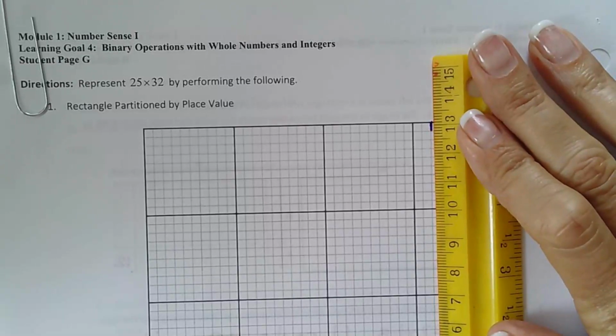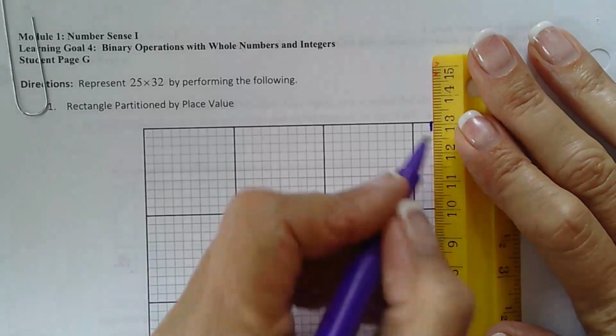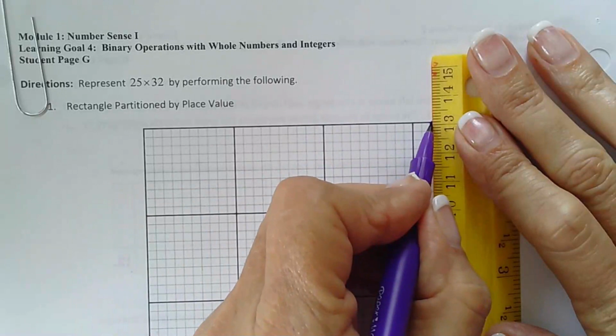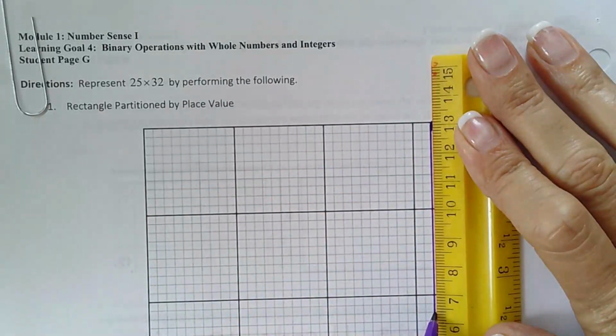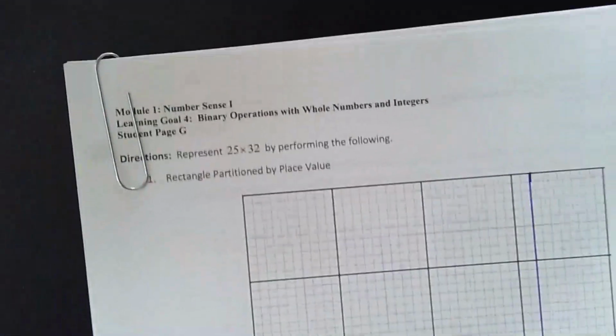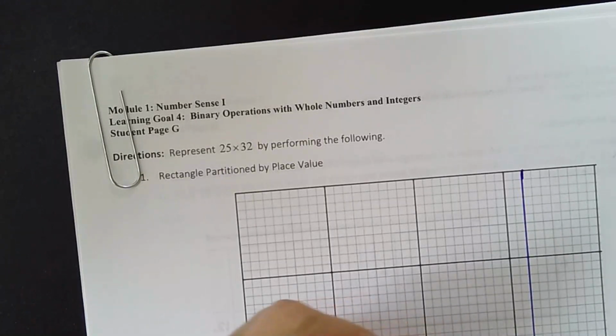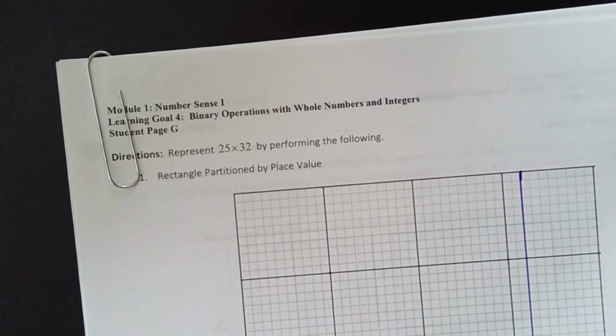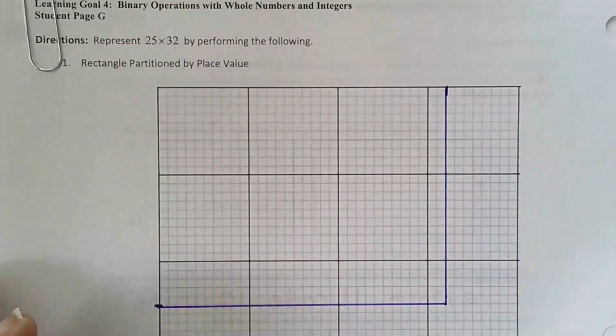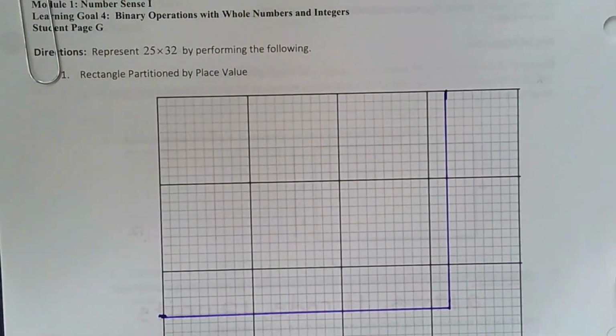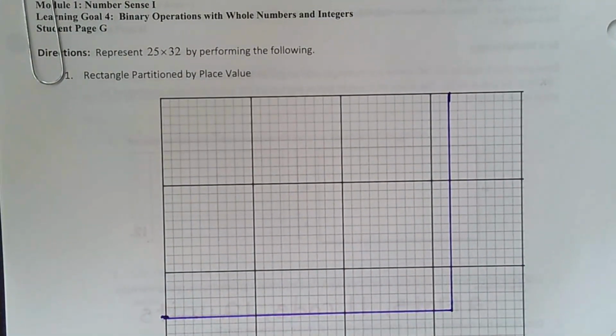And so that's going to look like, hopefully I don't go past the 1, 2, 3, 4, 5, I think. So this is just finding the area of a rectangle that's 25, we'll say, inches by 32 inches.